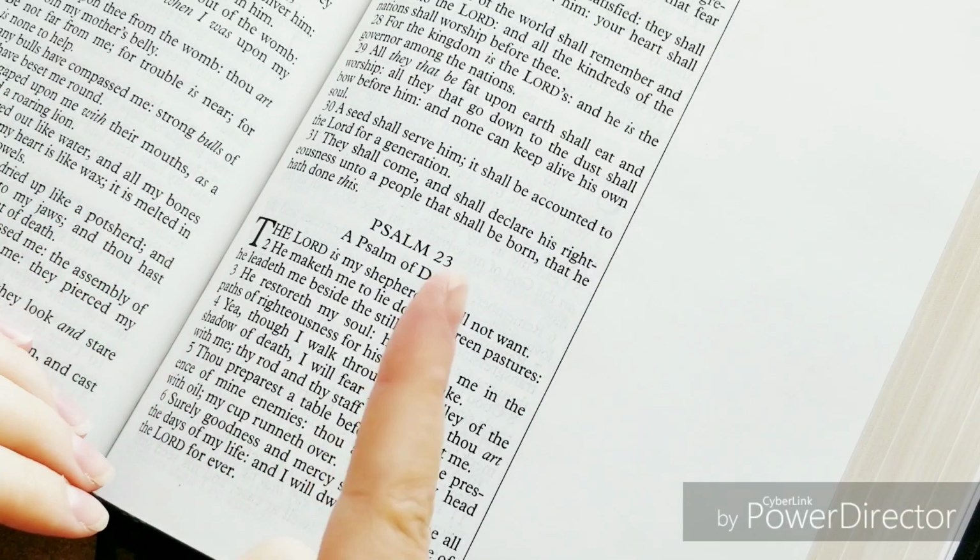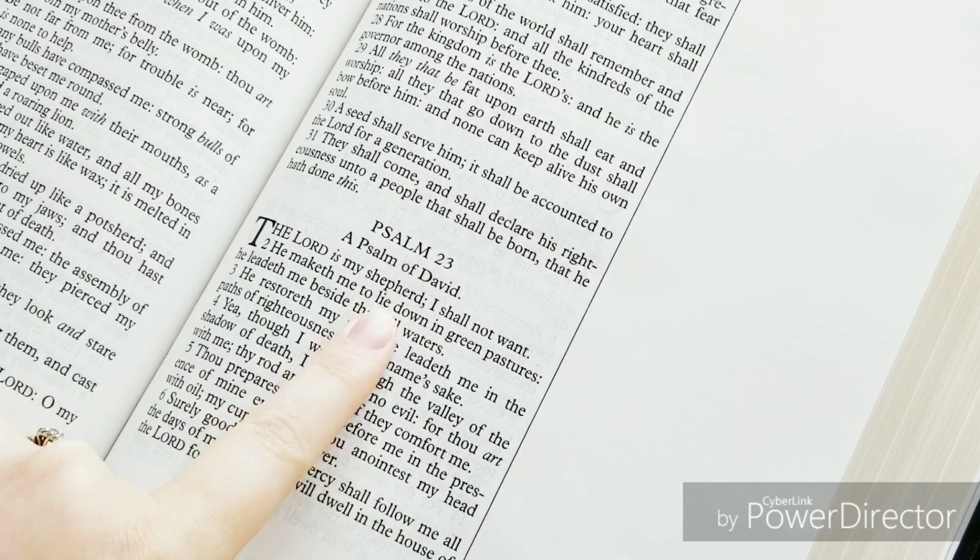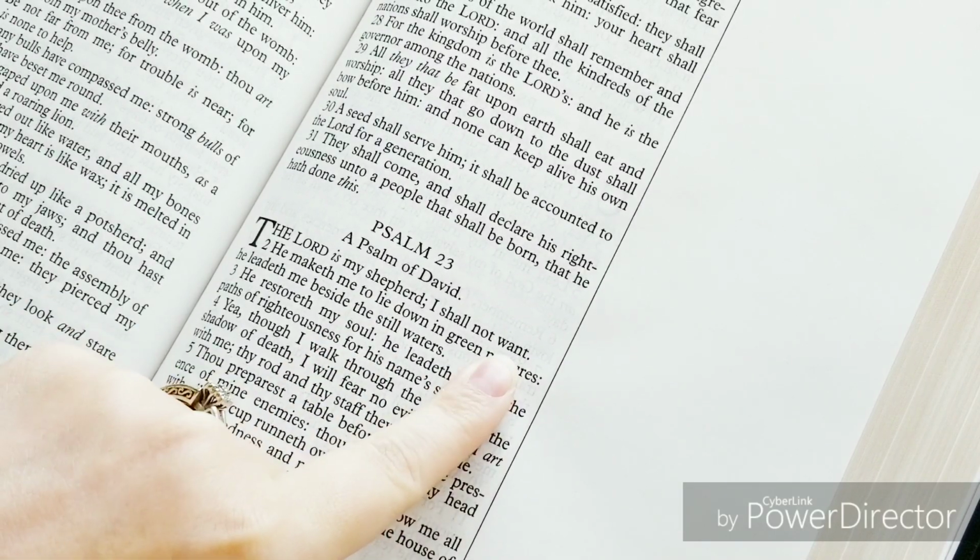So the first thing that I look for is, what words do I want to define? So let's read verse 1. The Lord is my shepherd, I shall not want. So I want to define two words. The first word is shepherd and the second word is want.